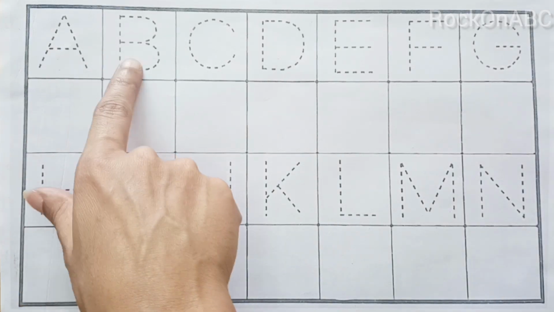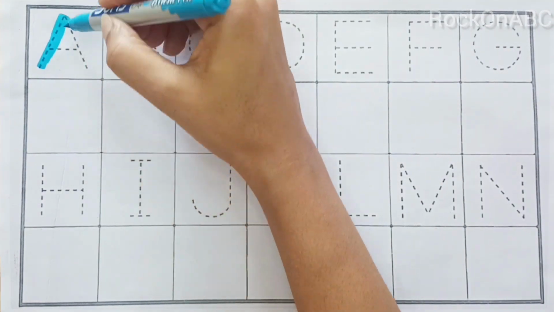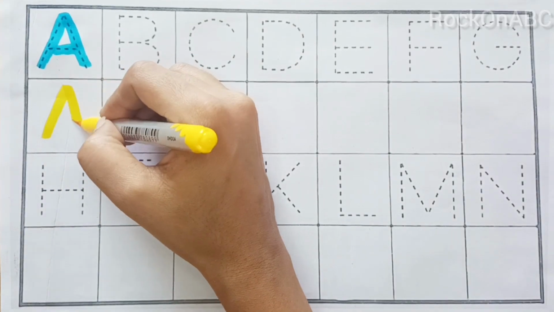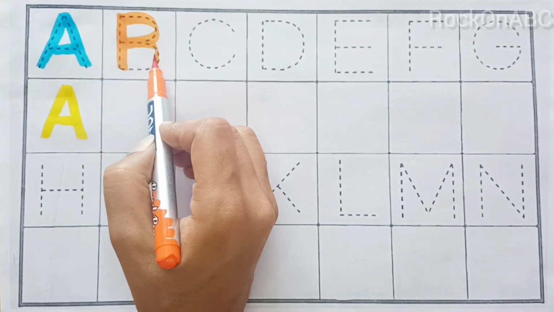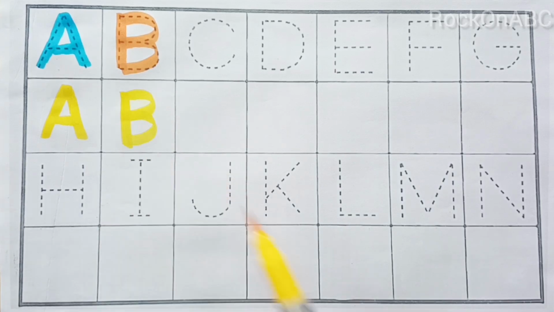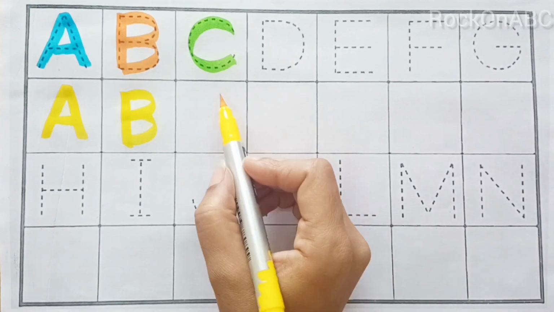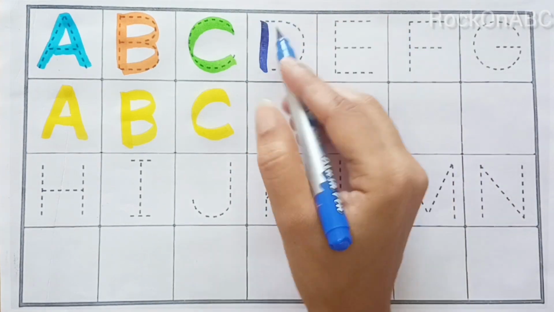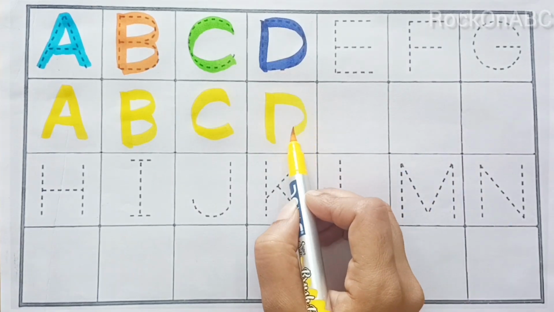Today we will trace A, B, C, D. So let's get started. A for alligator. B for banana. C for cartoon. D for dolphin.